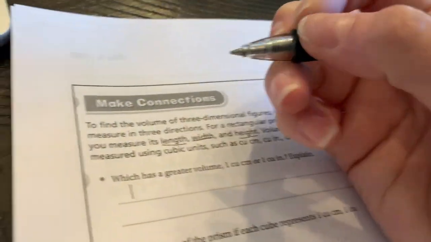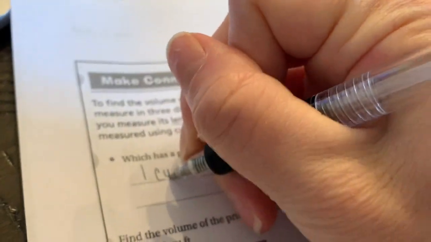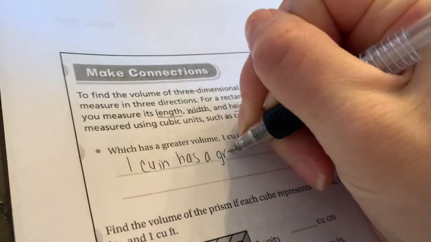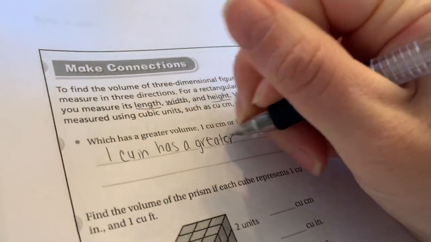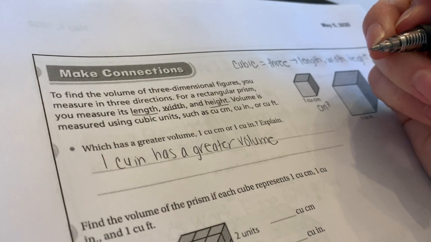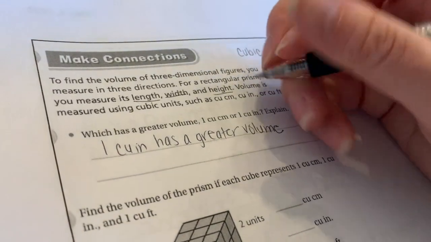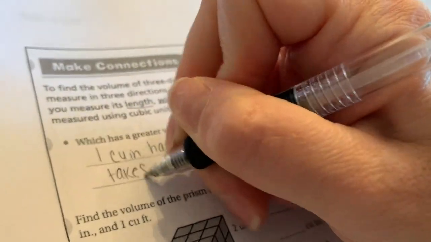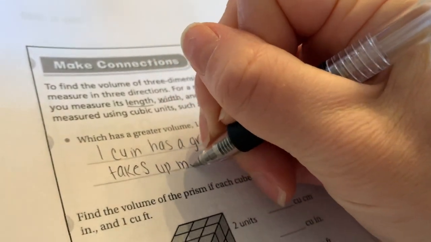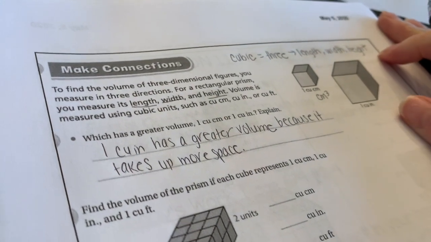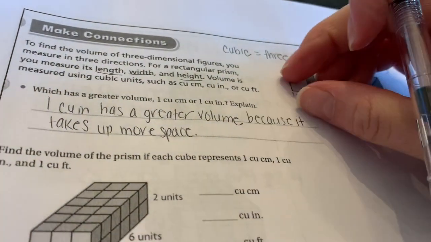So 1 cubic inch has a greater volume. And you can say because it takes up more space, or because it's larger, anything like that. Because remember that the volume is a measure of the amount of space that a figure occupies. So this is occupying more space than this, right?